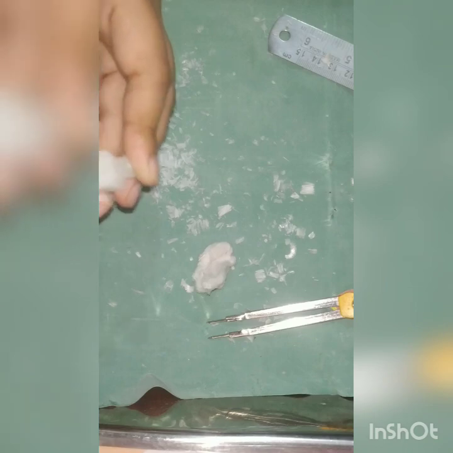Similar marking made on the palatal surface. Now we will remove the excess wax from the mesial and distal side.